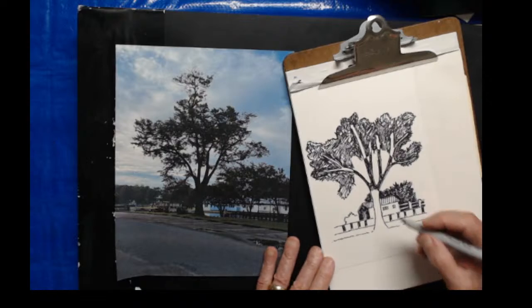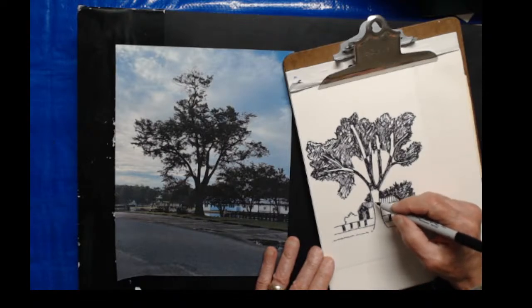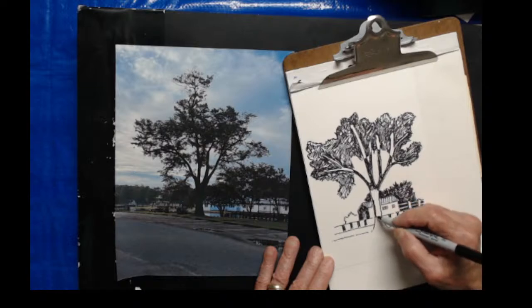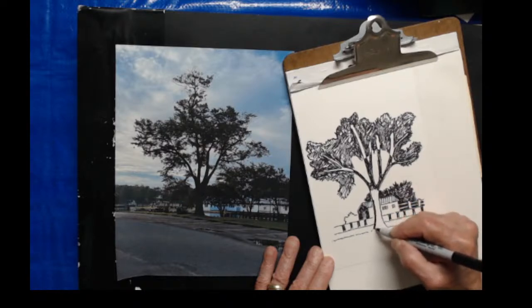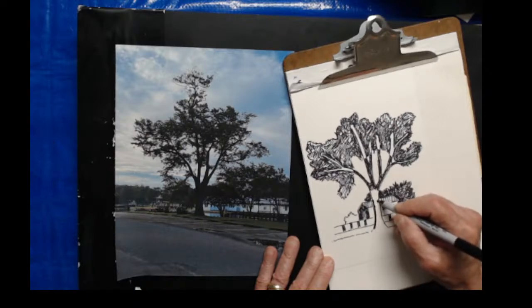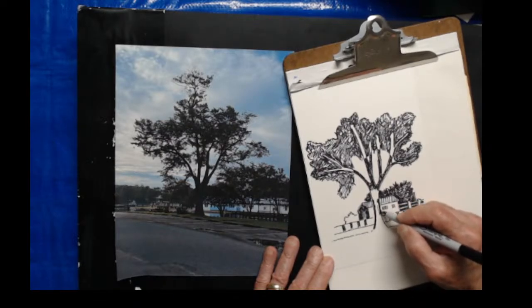And then the tree line, as I come down here, as it comes next to this white building, I'm going to put in some dark edges here on the building, or on the tree. So I'm making a more positive shape here now next to the building. So the building is negative space.